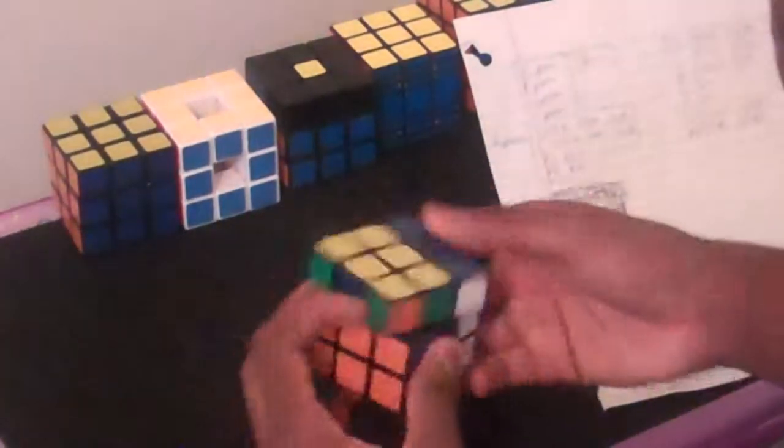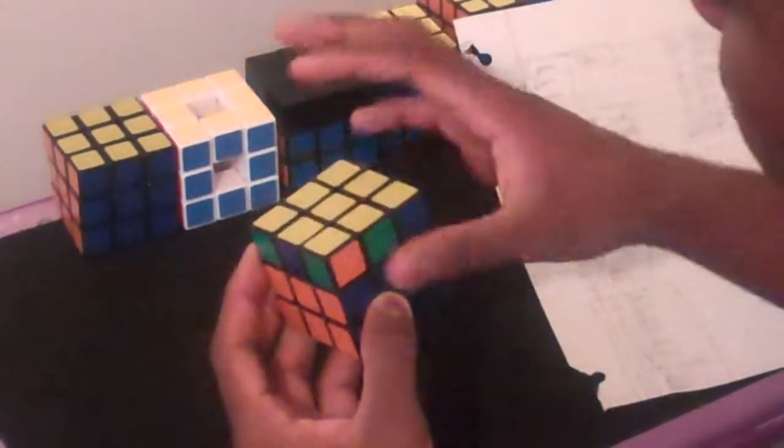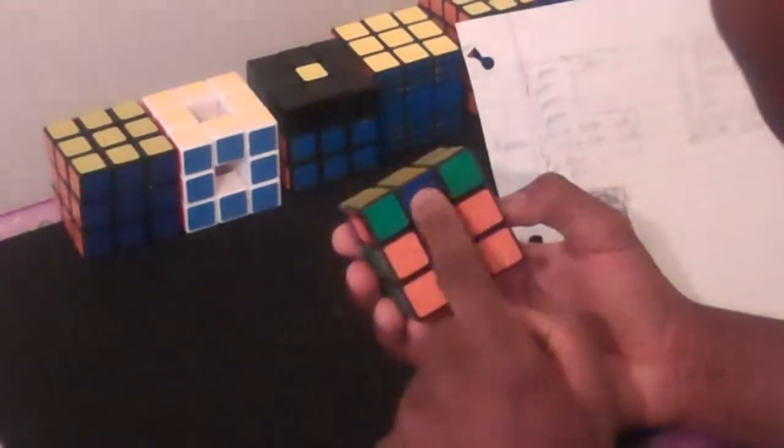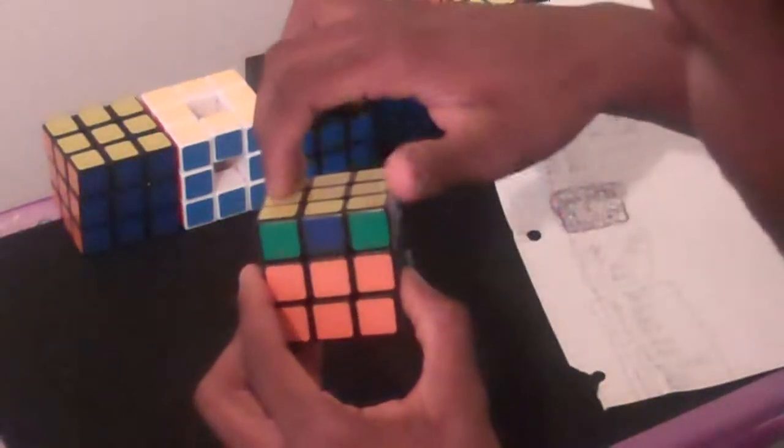Something else to notice about G perms. Say for some reason all you can see is the headlights, and you know it's a G perm, but you don't know if it's one with the 2 bar here, or the front, or the bottom, or the top. So you don't know what the 2 bar is. If you look at the sticker in the center, if it's opposite, you know the 2 bar is somewhere on this back right here. If it's adjacent, you know it's either flying column or falling column.